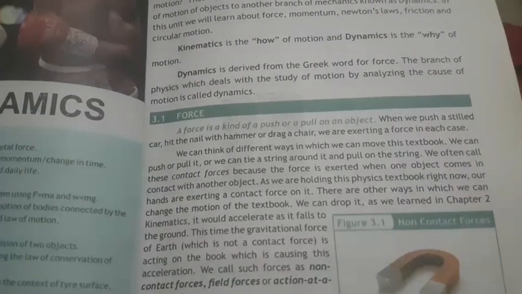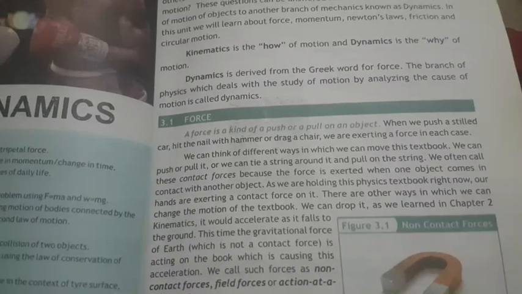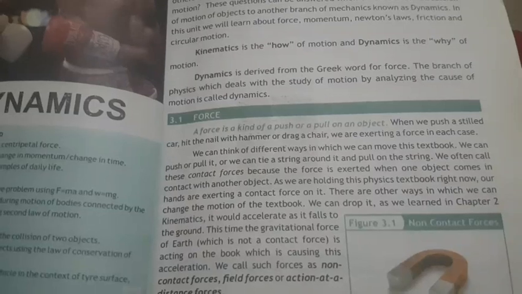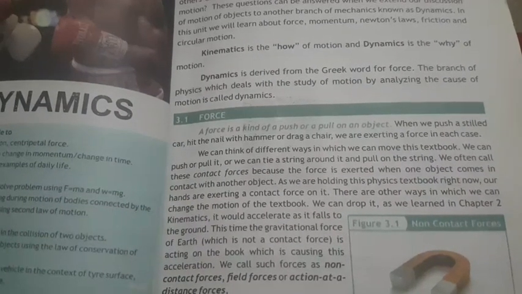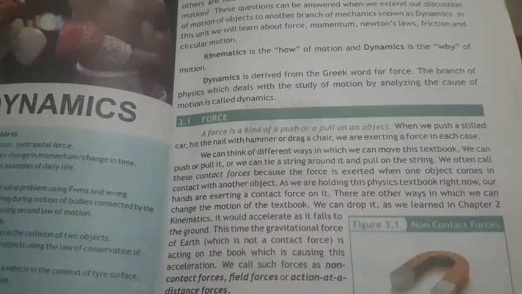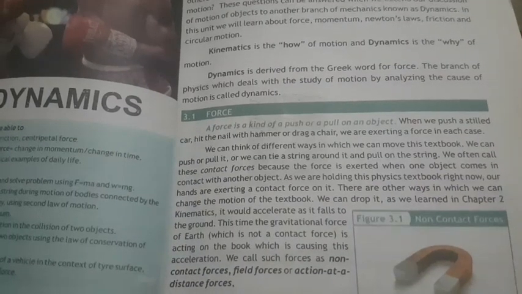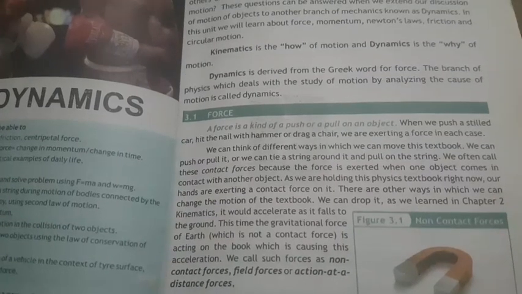Force. A force is a kind of push or pull on an object. When we push a car, hit a nail with a hammer or drag a chair, we exert a force in each case. We can think of different ways in which we can move this textbook.